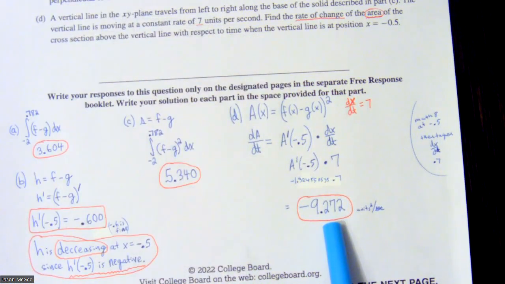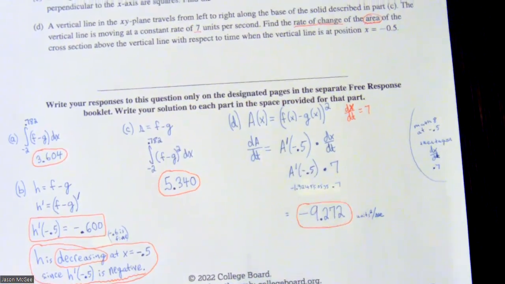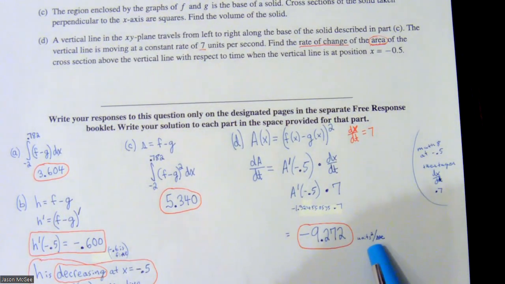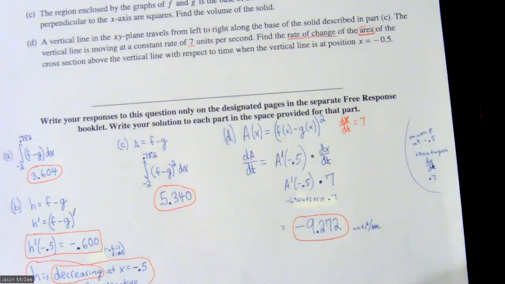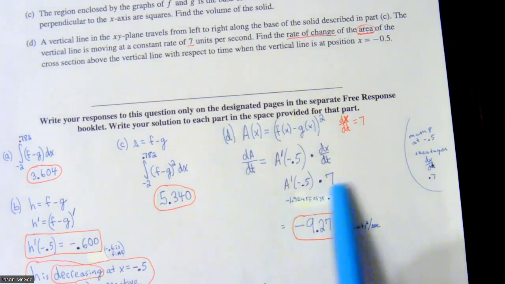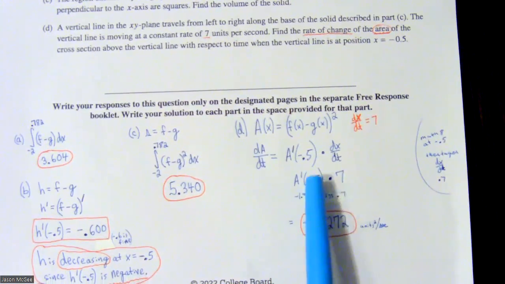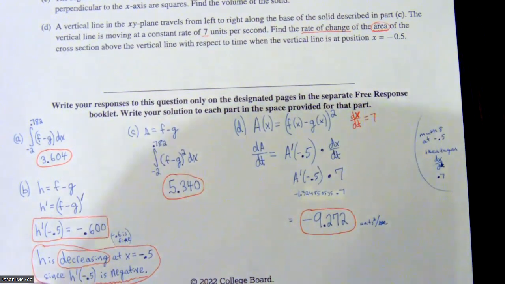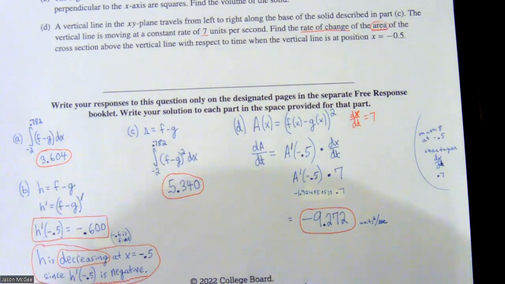They didn't really ask for units on that, but if they did ever ask for units, it's how fast an area is changing. So it's like square units per second on there. So just make sure you get those little details down with the cross sections, and then practice stuff like this with this letter D. It is a little tricky, but once we come up with that, we can easily kind of figure the rest out and try and get better and better at those problems there.